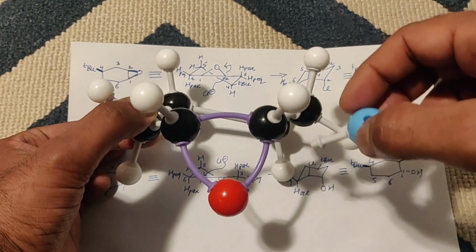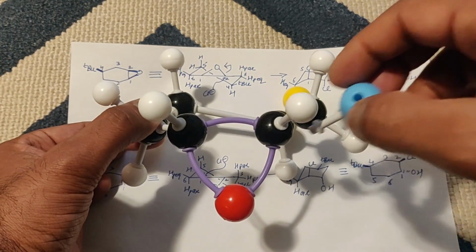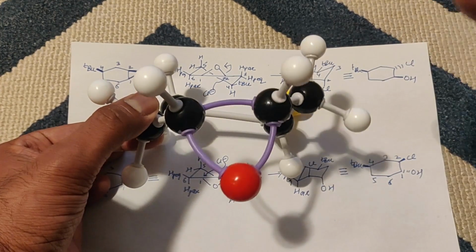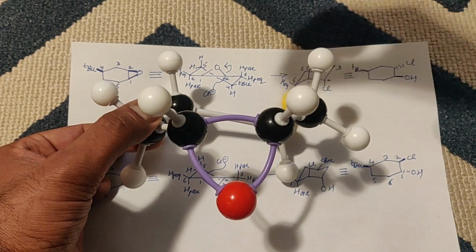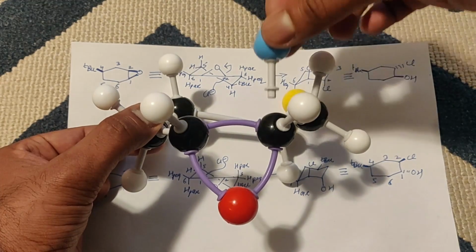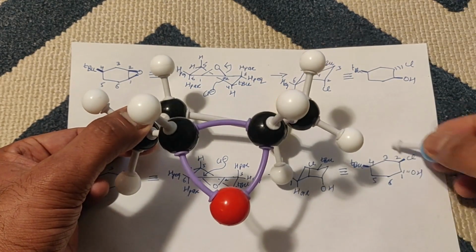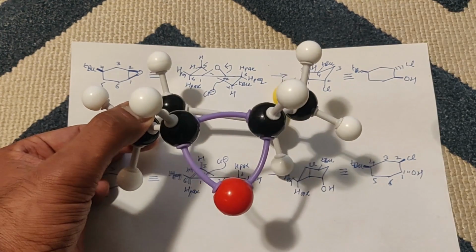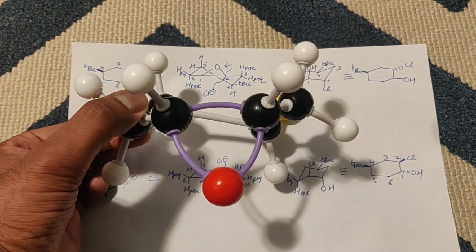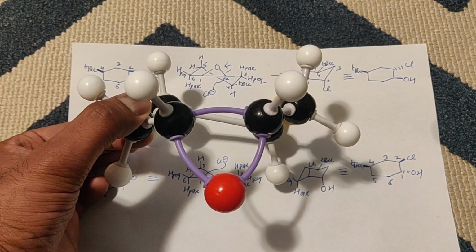These are not anti-periplanar. So in this case, the molecule has to go through a high energy conformer. That is why the attack takes place here, not here. That is why the regioselectivity in this case is what you observe. I hope you understood all of this, and you will find this video very, very useful.